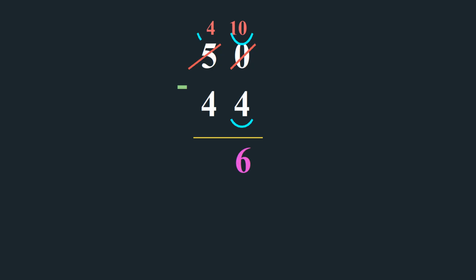Write 6 in the ones place. Then go to the tens column. 4 minus 4 equals 0. Write 0 in the tens place. So 50 minus 44 equals 6. And this is our final answer to this problem.